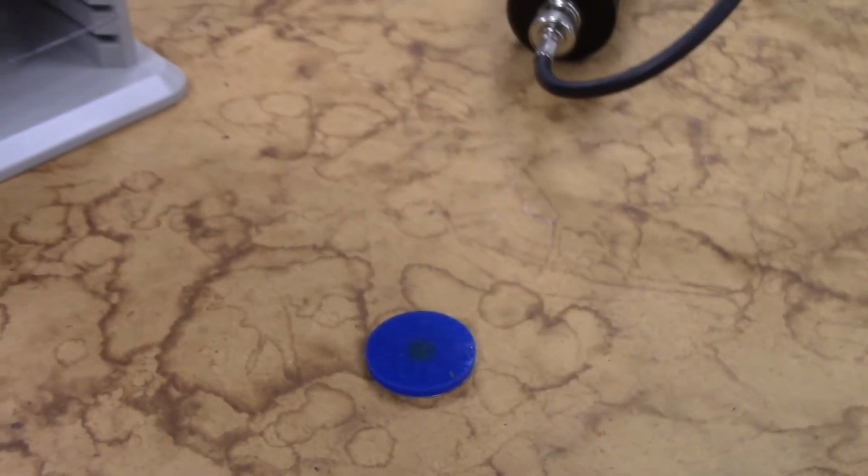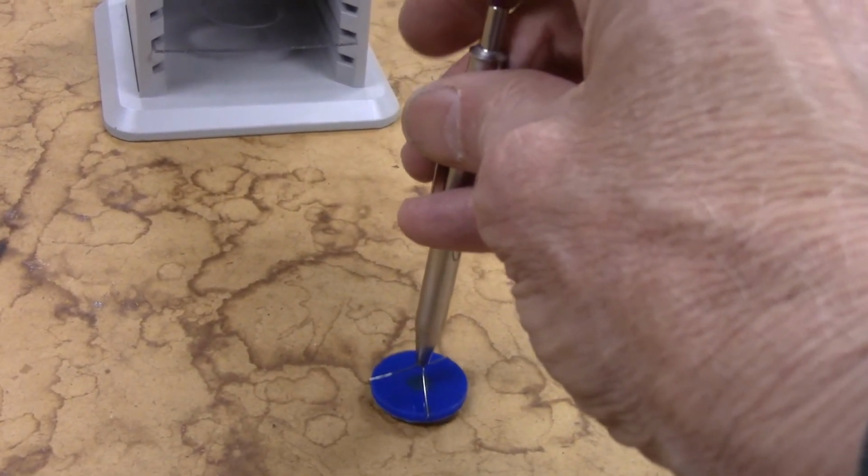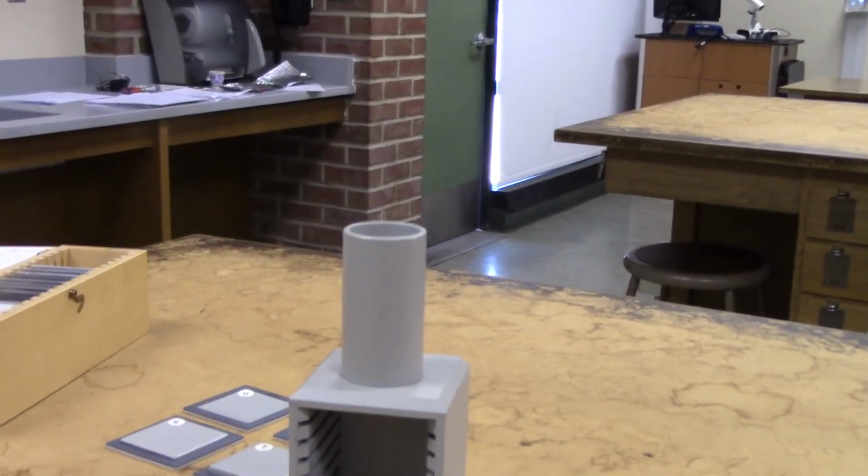On this side you get a better view, so you can see that it's just a tiny amount of radioactive material that's been embedded in plastic. What we want to do is take this cesium-137. The cesium-137 is really just in the center portion of that disk. So I'm going to move that into our counter device.